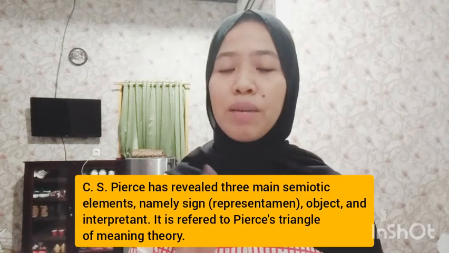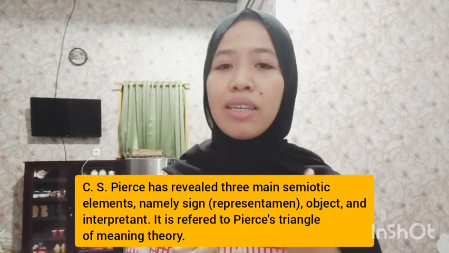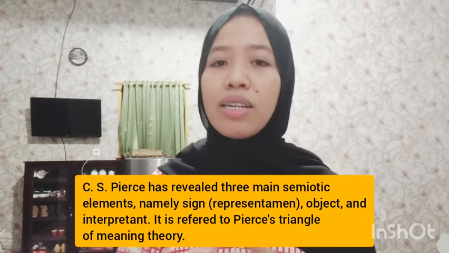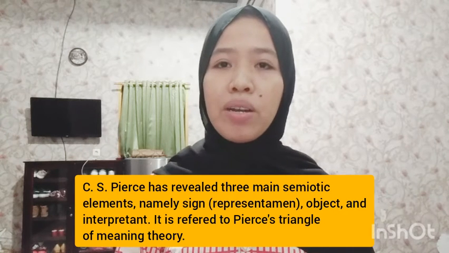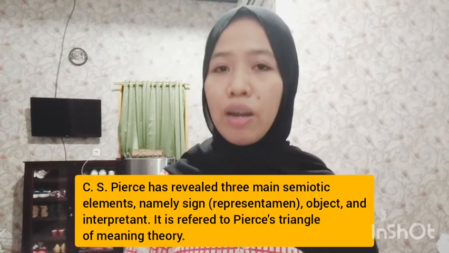Peirce has revealed three main semiotic elements, namely sign, object, and interpretant. These are referred to by Peirce as the triangle of meaning theory. A sign is something that has a physical form that can be captured by the human senses and represents something other than the sign itself. So the problem is how the meaning arises from a sign when the sign is used by people when communicating. The relationship between these three elements is described by Peirce as follows.